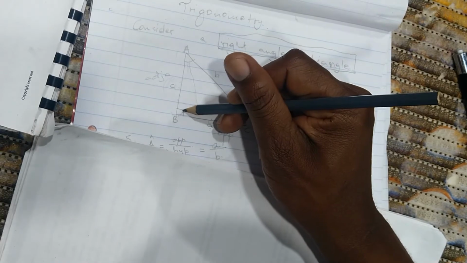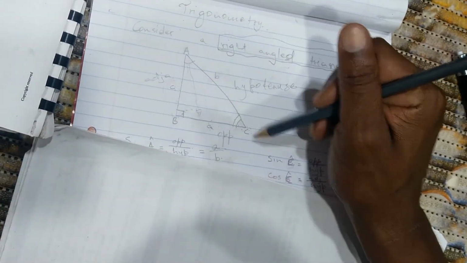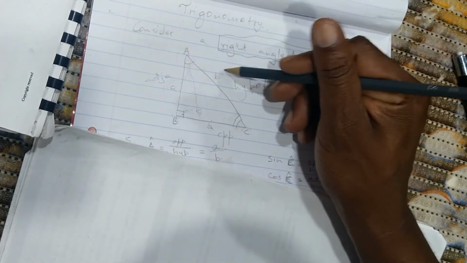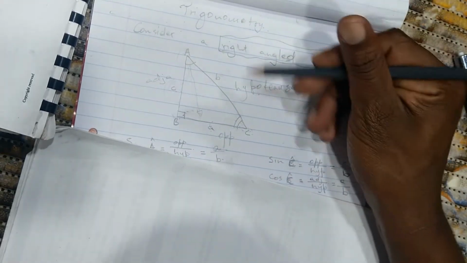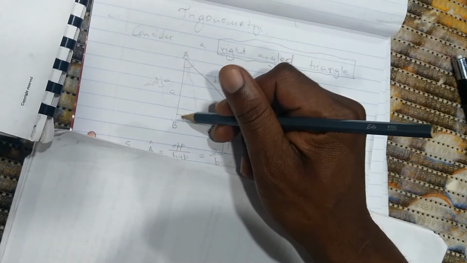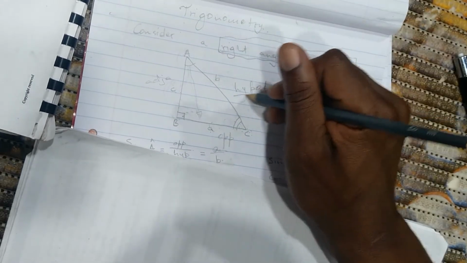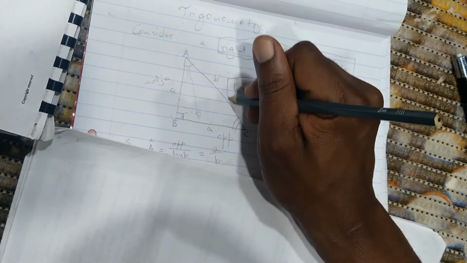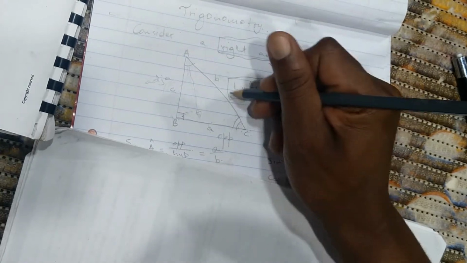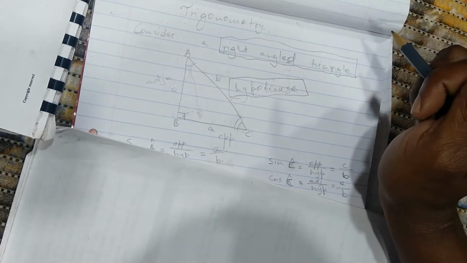The longest side, in this case AC or small letter b, is the side that is directly opposite the 90 degrees, and we call it the hypotenuse. That's the new term, but you've been hearing it for 2 years already now, so you might be familiar with it.